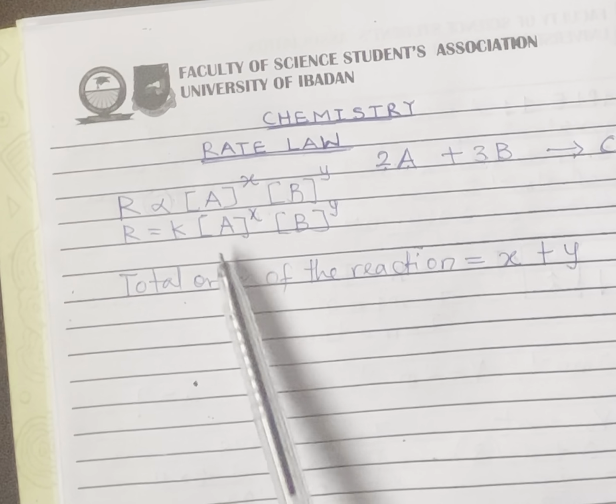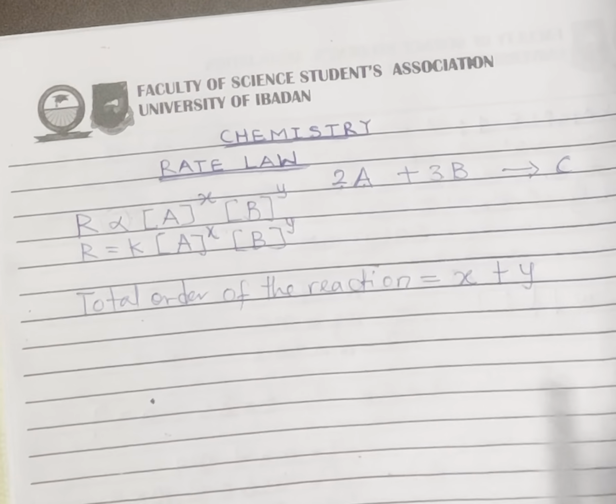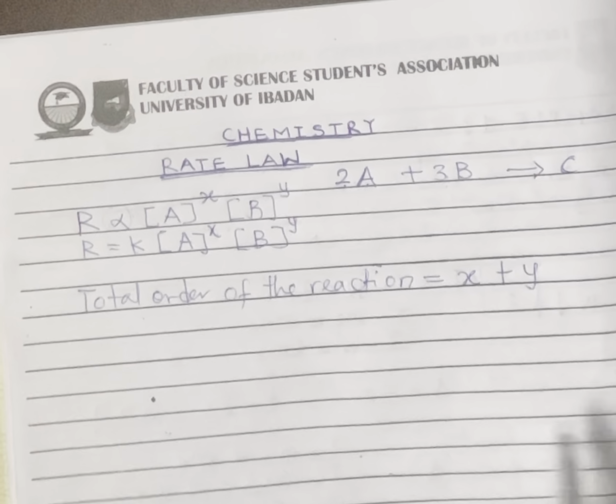Okay? Now, anytime the total order of the reaction is 1, the reaction is called a first order reaction. And anytime it is 2, it is called a second order reaction.